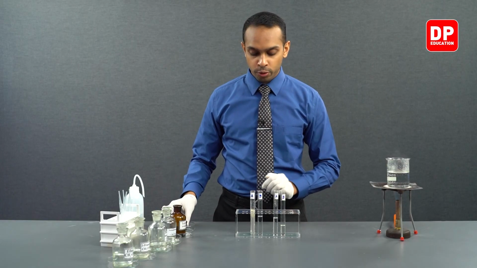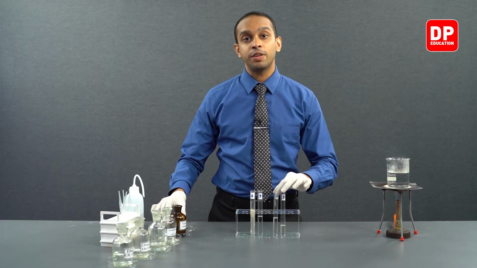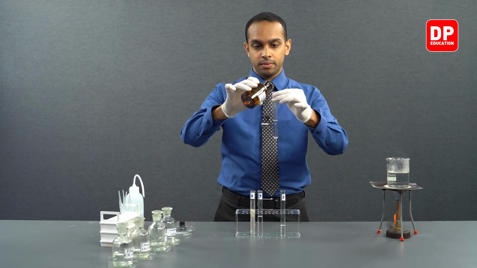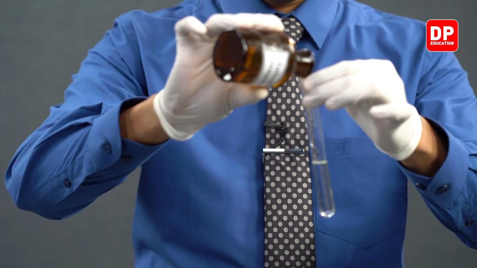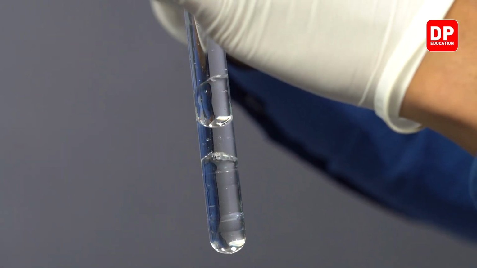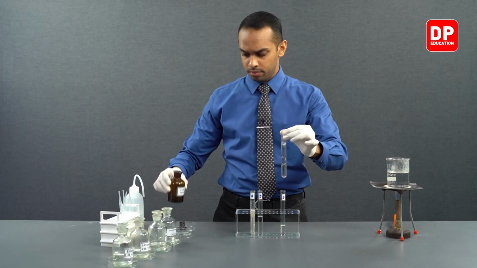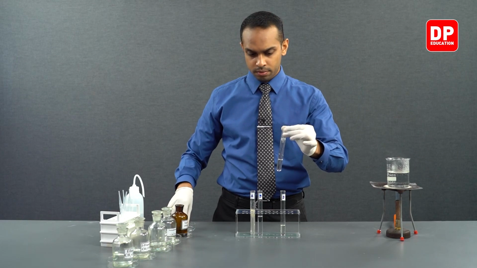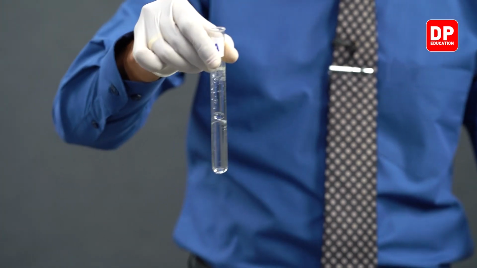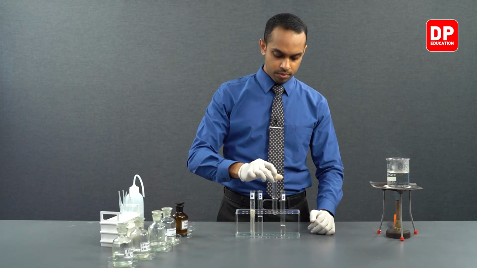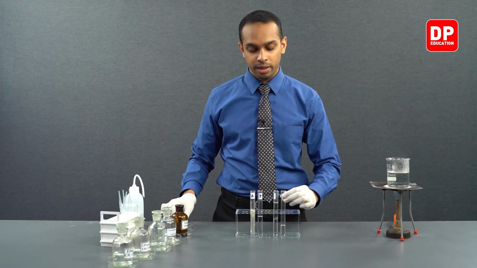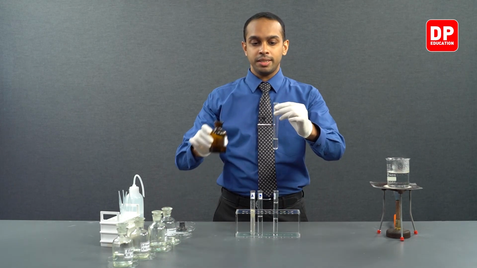Now, to both of those test tubes, let's add our Tollens reagent. We have added our Tollens reagent here. Into test tube B as well, we will add our Tollens reagent.